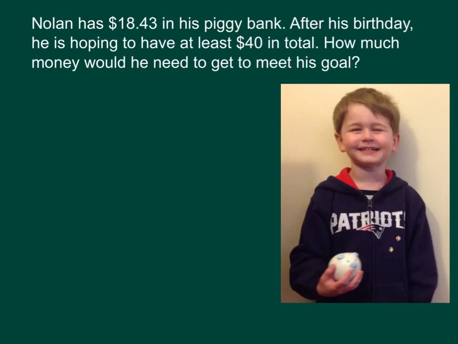All right, so let's say that Nolan, this is my son Nolan here, has $18.43 in his piggy bank, and after his birthday, he's hoping to have at least $40 in total. How much money would he need to get to meet his goal? A pretty ambitious goal for a 3-year-old, but that's fine. And so this might seem like an easy problem to do, just do the subtraction and you know what to do. But we want to look at how this can be represented by an inequality, and that's really the key here, is just to look at it in that context and using an inequality.